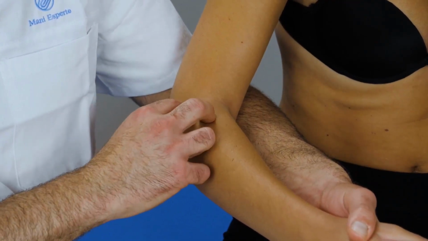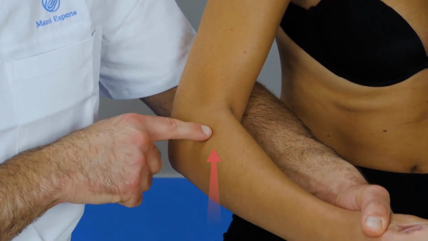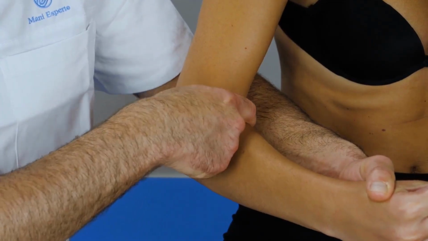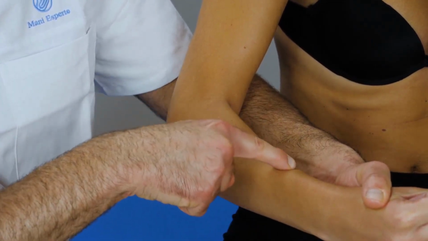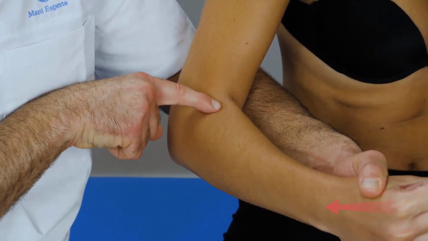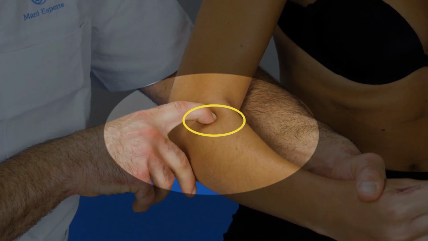It is a very easy muscle to locate, and by asking the patient to flex a bit the elbow in semi-pronosupination, I can see it, and if I ask her instead to do an extension of the wrist, I can locate the long radial carpal extensor.